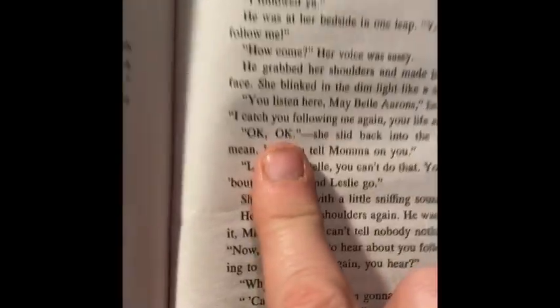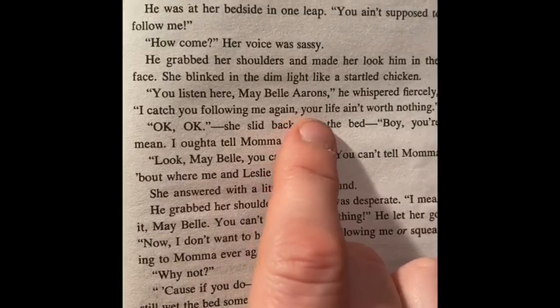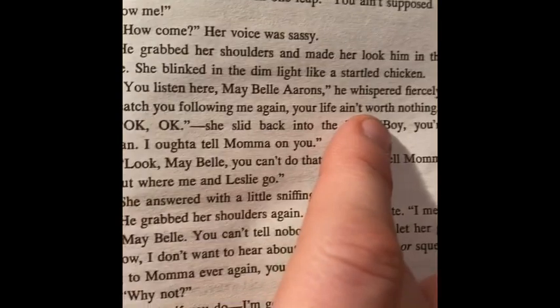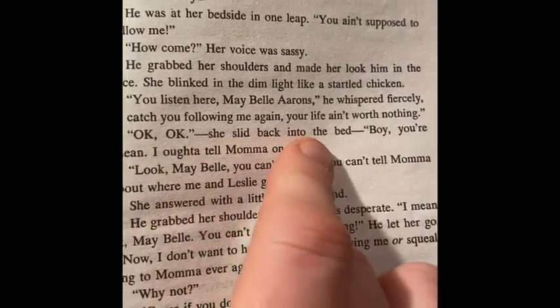In Bridge to Terabithia, when Maybelle wants to go to Terabithia, Jess Aarons says, "You listen here, Maybelle Aarons," he whispered fiercely. "If I catch you following me once again, your life ain't worth nothing."